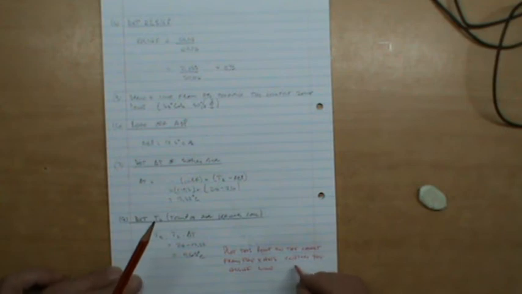And then the next thing after that is to determine the specific volume at that point, V4.